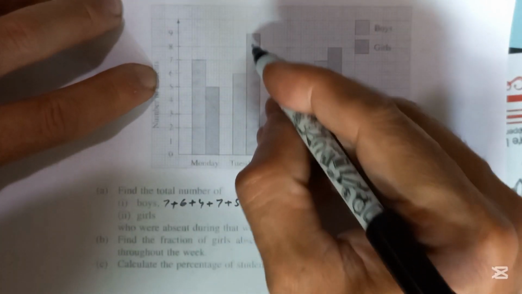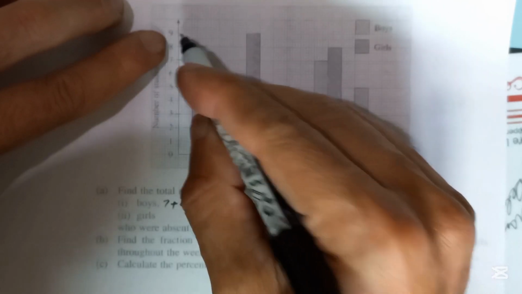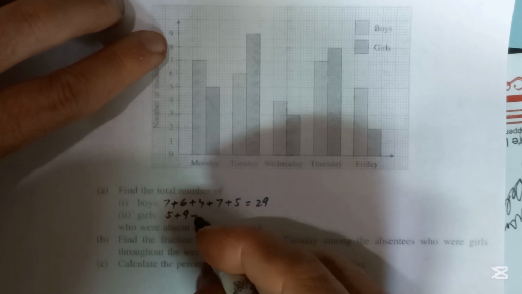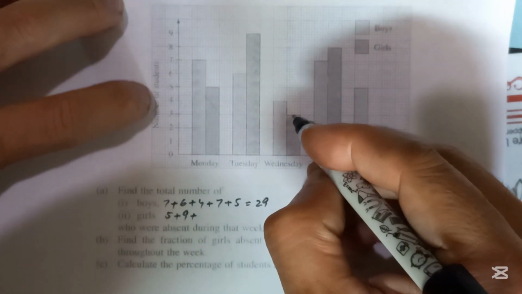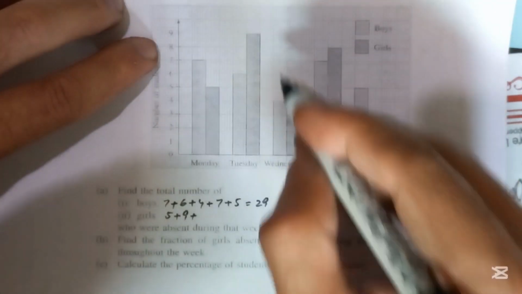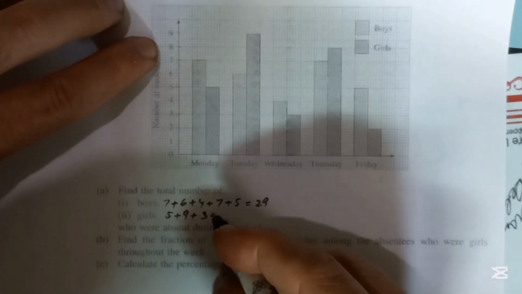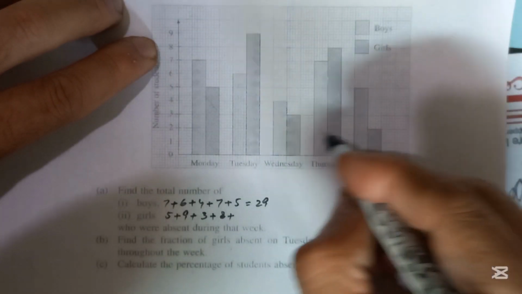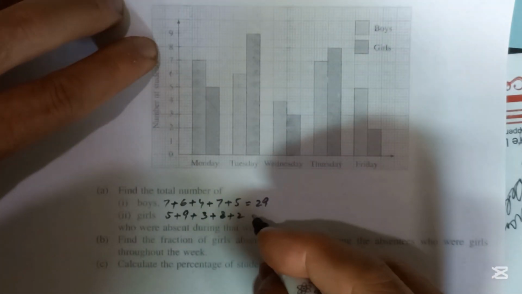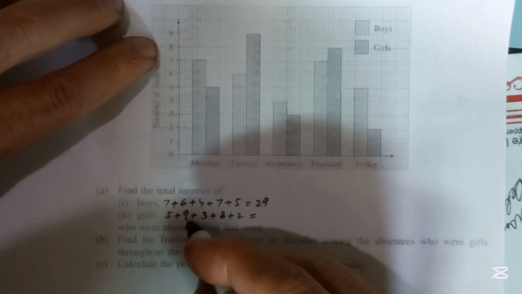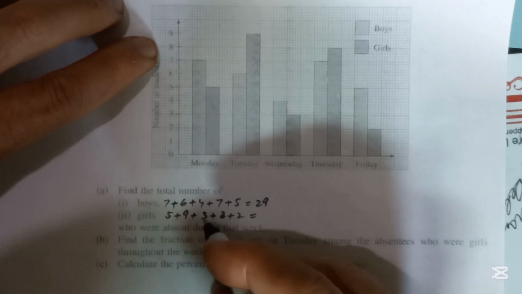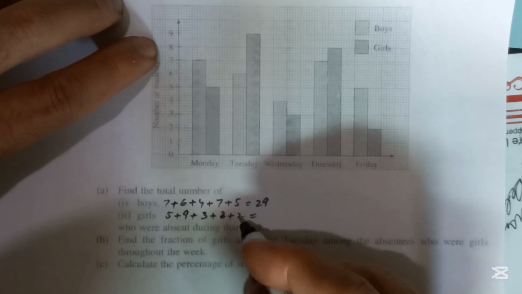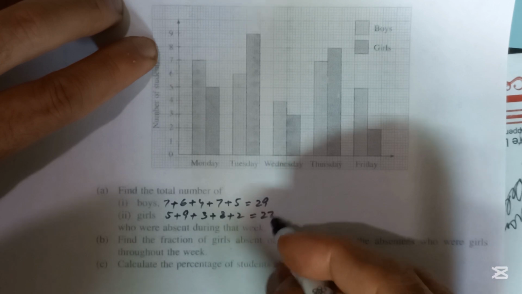So here are 5 plus 9 plus 3 plus 8 and plus 2. So 5 plus 9, 14, plus 3, 17, plus 8, 25, plus 2, 27.